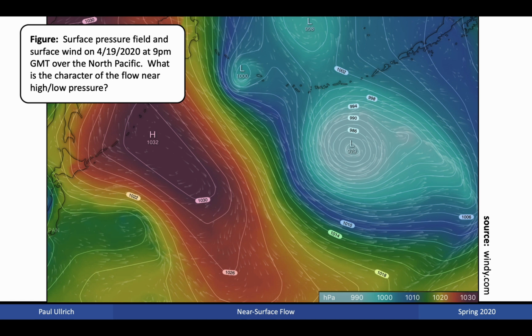If you pay close attention here, you'll notice that around the high, these fluid parcels are tending to diverge away from the high. That is, they're not following along lines of constant pressure, but instead appear to be directed away from the high slightly. Similarly, around the low, we see fluid parcels tend to spiral around the low before converging towards the low itself. That is, we have a tendency for fluid parcels to be directed slightly inward toward the low. You can check out these effects yourself on windy.com.